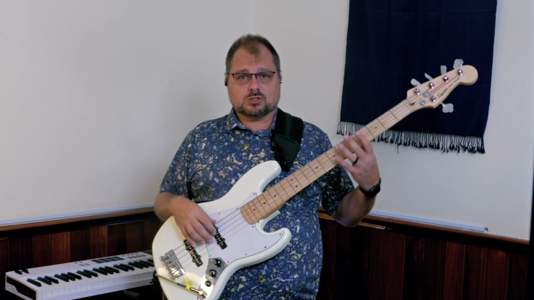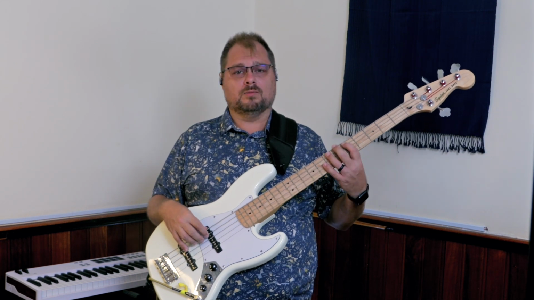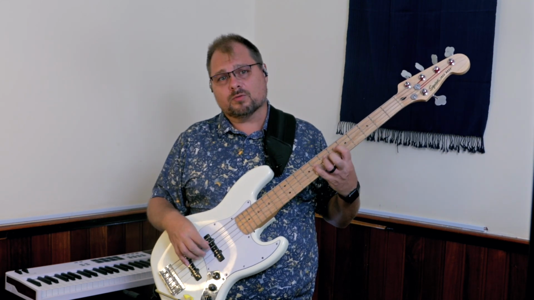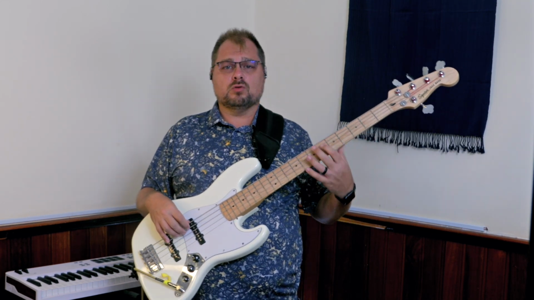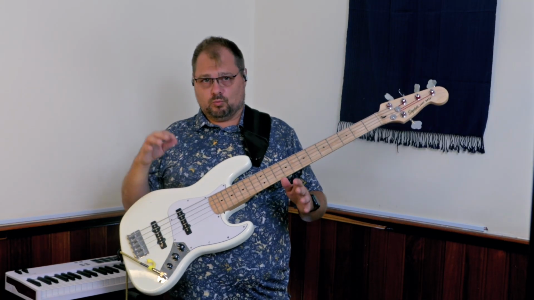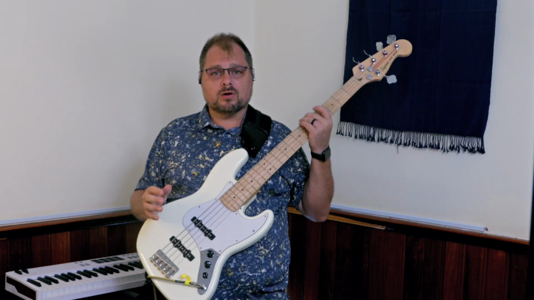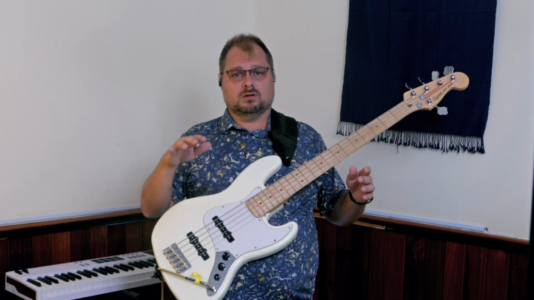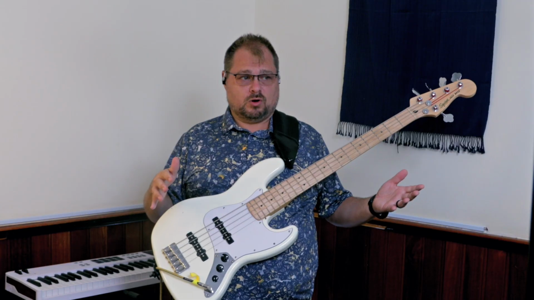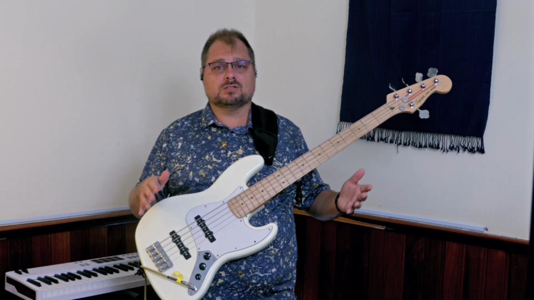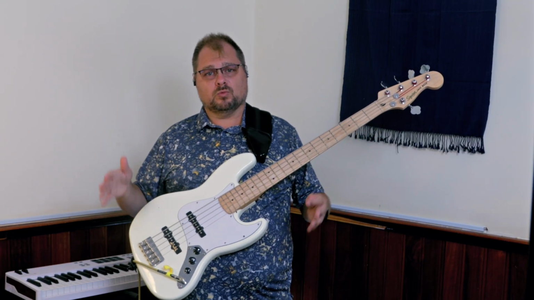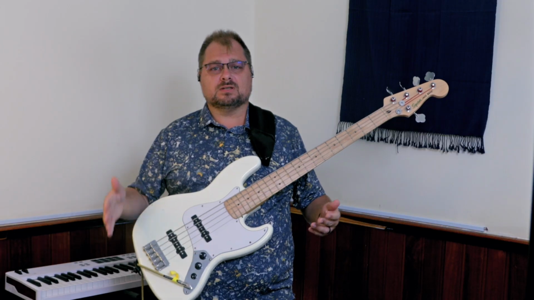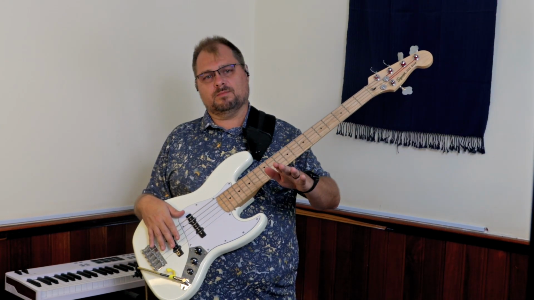16th notes, especially when you're moving all over the place, you can get lost. Unless you know the music, unless you know where the one is on the beat, all of a sudden you're just trying to figure out what's happening. So you really want to practice with a metronome to where it feels natural. Those are some of the hidden problems.